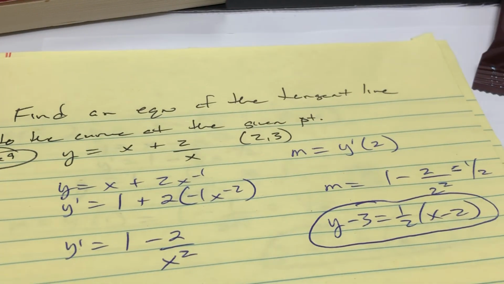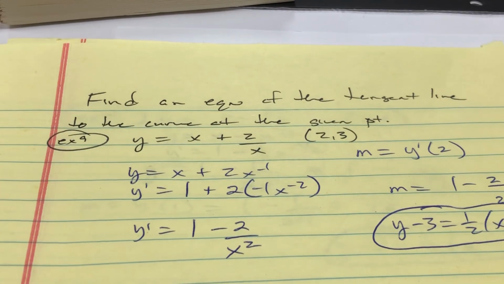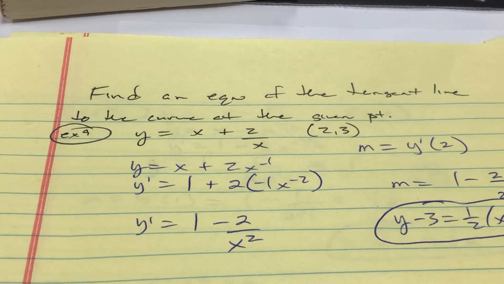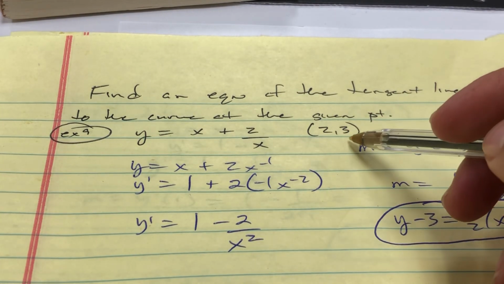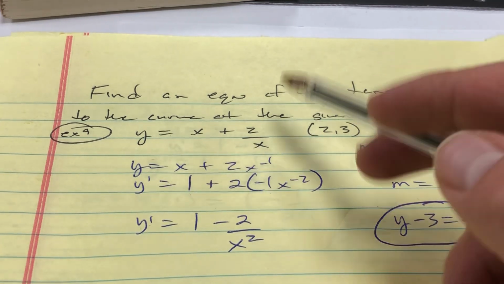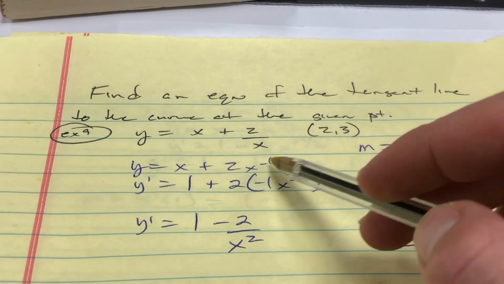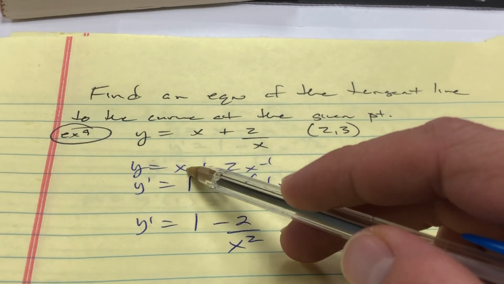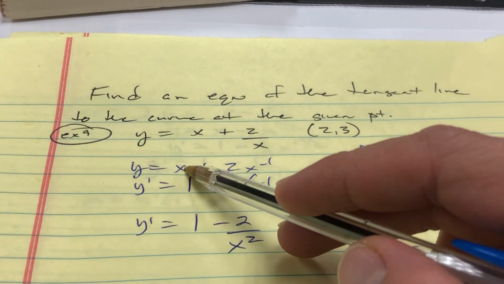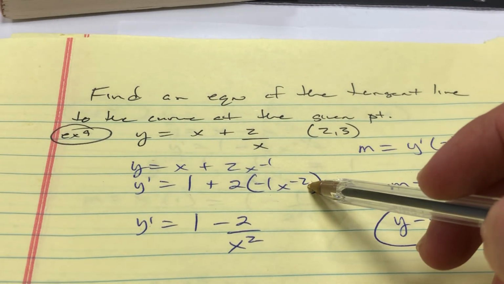Okay, find the equation of the tangent line to the curve at the given point. Y is equal to x plus 2 over x at the point 2, 3. Plug in 2 for x, you get 3. Well, first off, what's the derivative? Well, first, this is y is equal to x plus 2x to the -1st. So what's the derivative of that? Derivative of x is 1. Bring down the power. 1 power less.